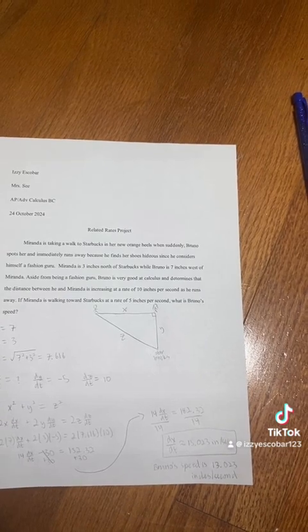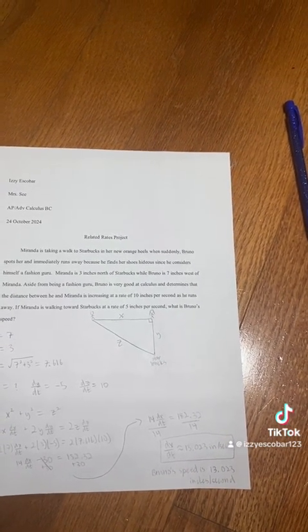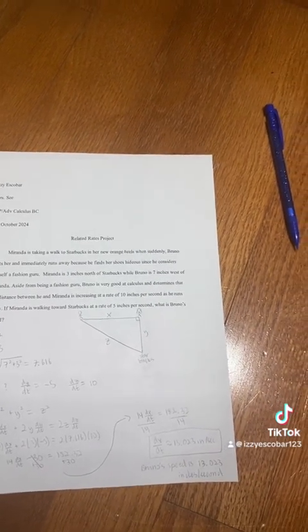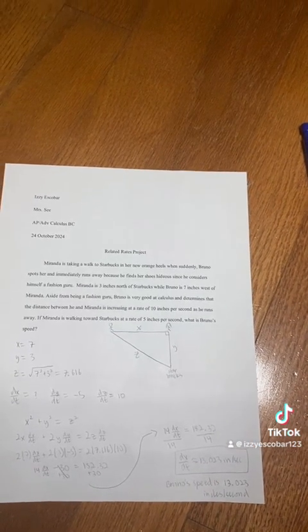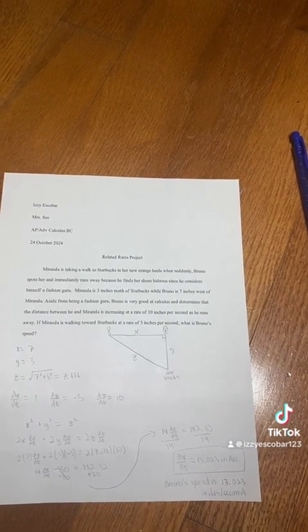Miranda is taking a walk to Starbucks in her new orange heels when suddenly Bruno spots her and immediately runs away because he finds her shoes hideous since he considers himself a fashion guru. Miranda is 3 inches north of Starbucks, while Bruno is 7 inches west of Miranda.